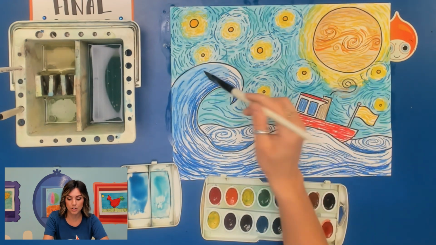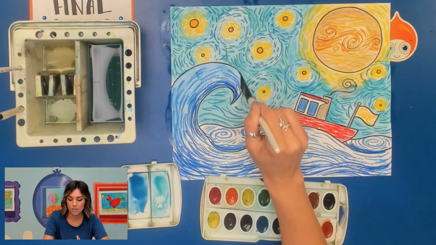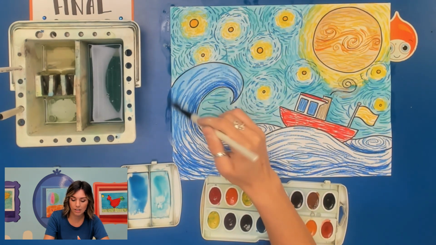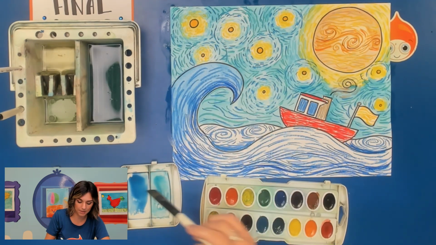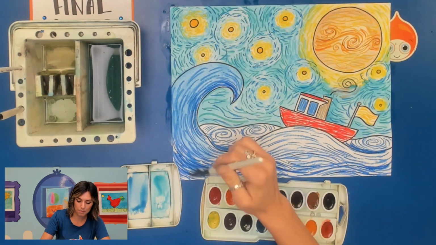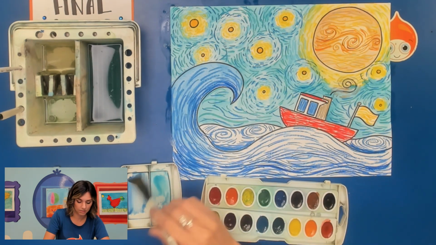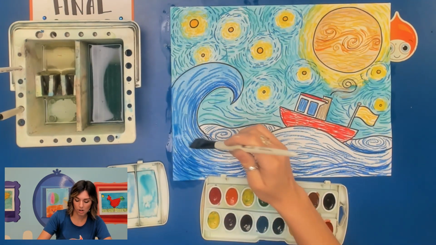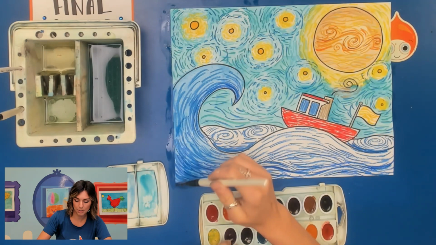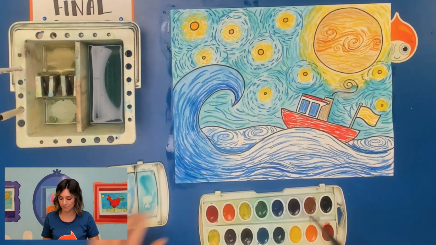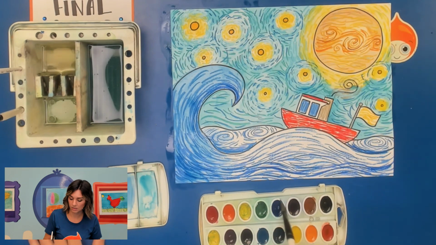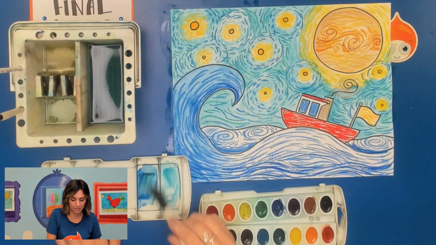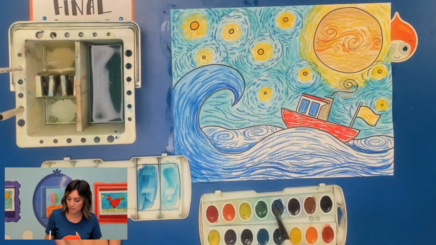So again, to get this mixture that I created, I mixed blue-green, turquoise, and regular blue. But if your regular blue works just as well, go for it then. Just again, sometimes our watercolors here, the blue just doesn't want to be opaque enough. But again, if you need more water in your mixture or less water, you add that to your palette. So I'm going to get some more blue and turquoise and blue-green and some more blue.